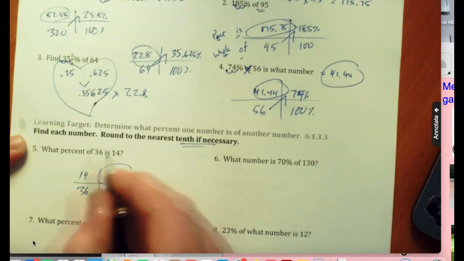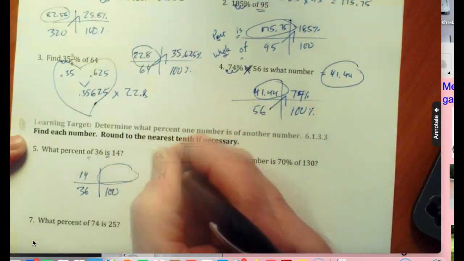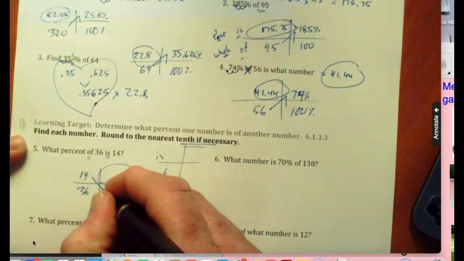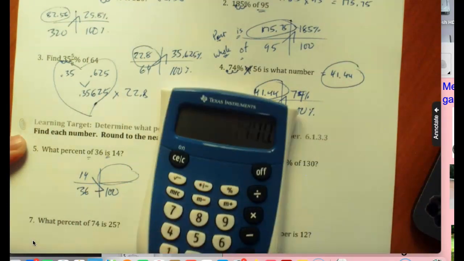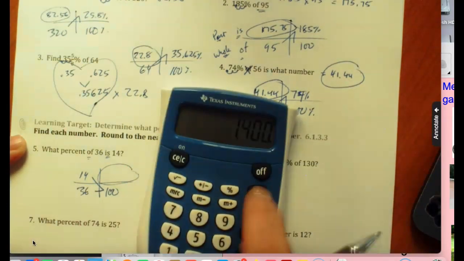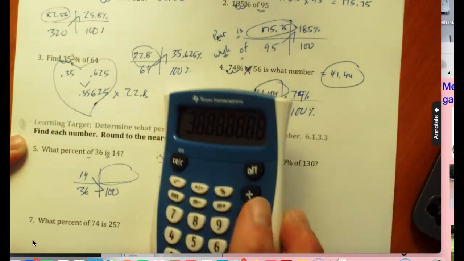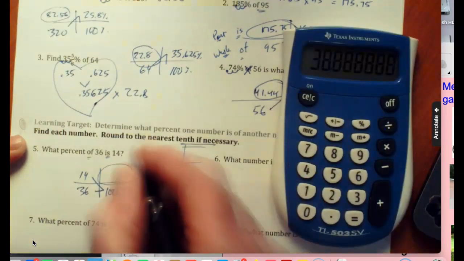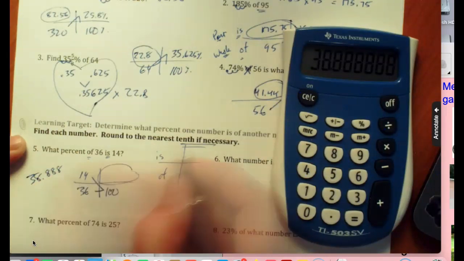There's my of, there's my is. Remember over here, of, is. Okay, so I'm just going to go 14 times 100 divided by 36. Well, 14 times 100 is 1400, divided by 36, we've got 38.88888. I'll write this down a little bit. 38.888. We're rounding to the nearest tenth.